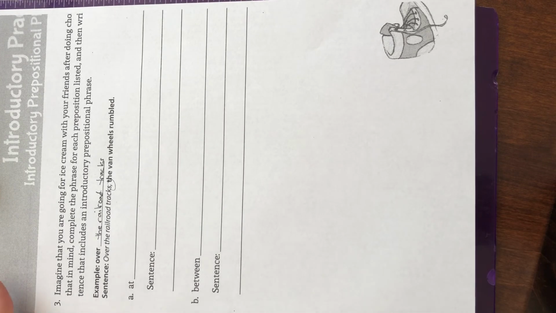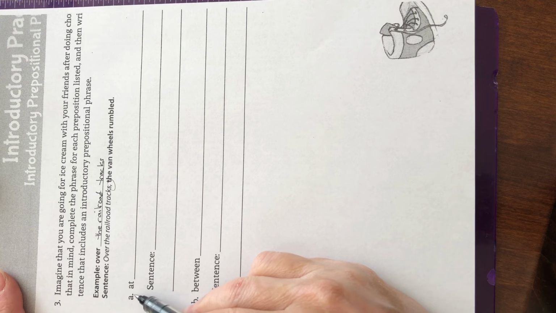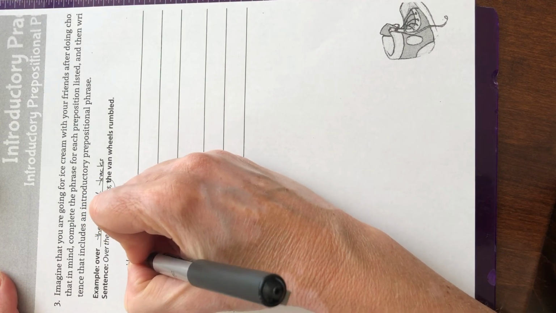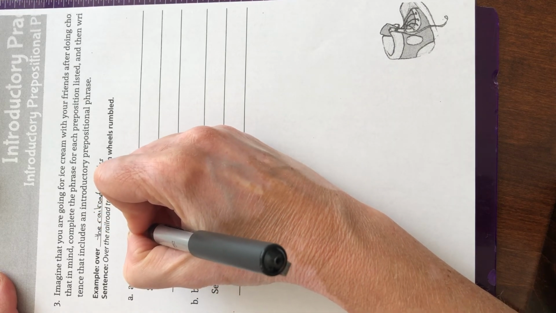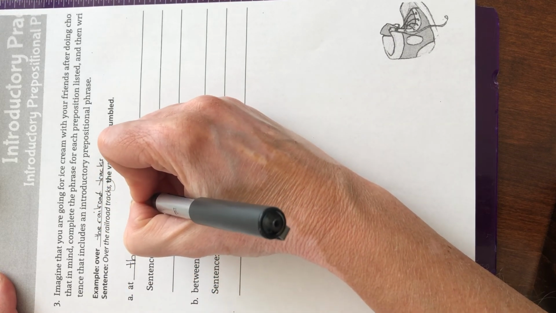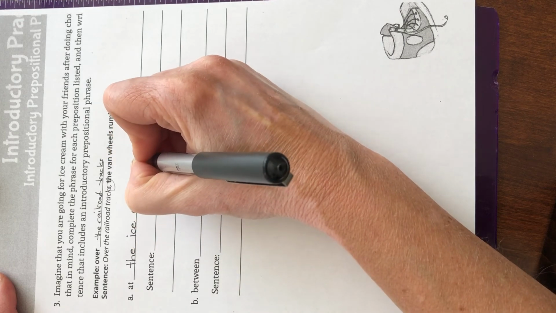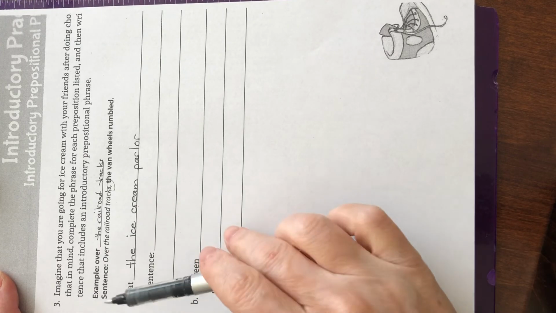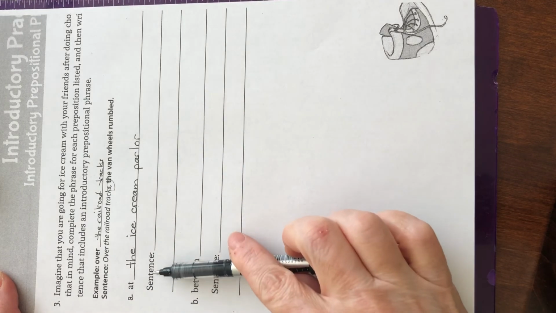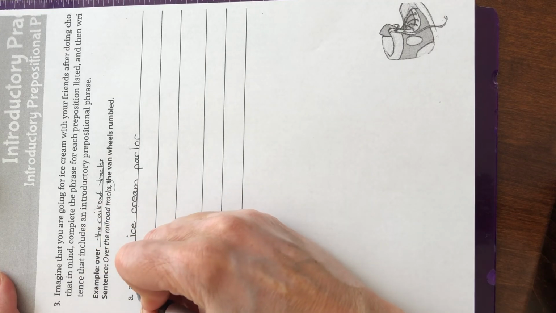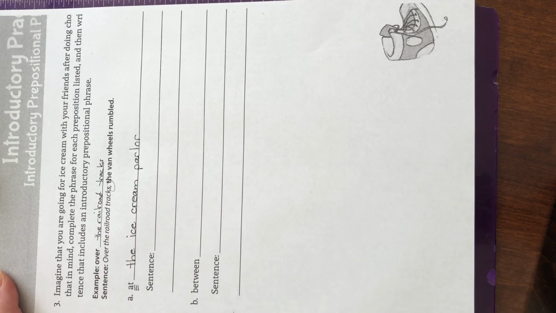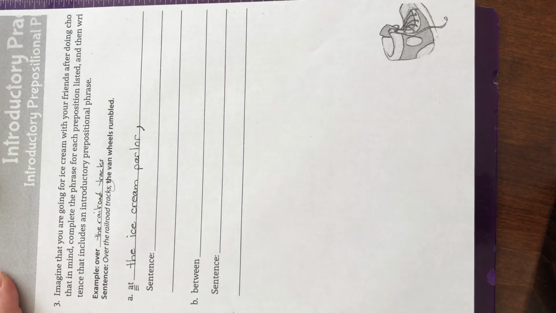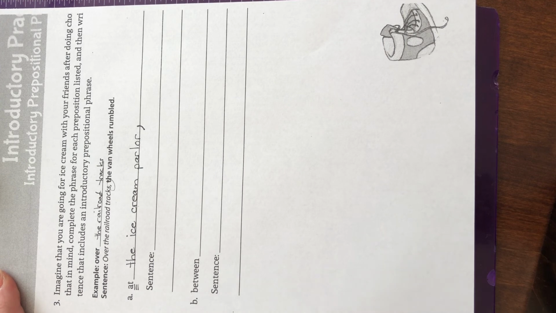I'm going to give you the very beginning. Look at A. I'm going to give you the ice cream parlor. Please write that in your workbook before you turn off this video. Spell it like mine. You are going to use at the ice cream parlor to start your sentence. You will start with a capital A. I want you to triple underline that now. And then I want you to put a comma after parlor. That will be the correct way to start a sentence with a prepositional phrase.